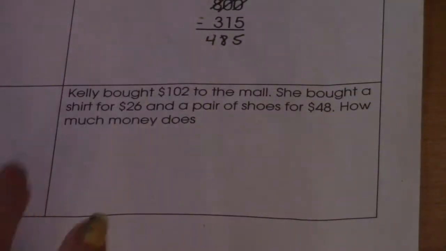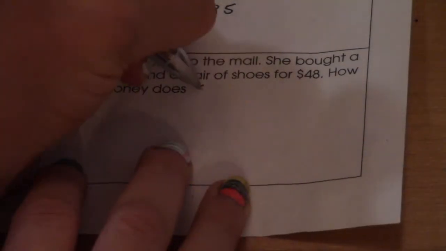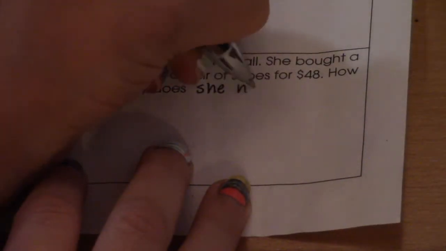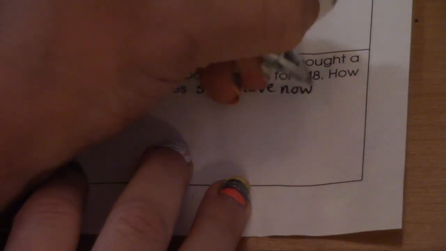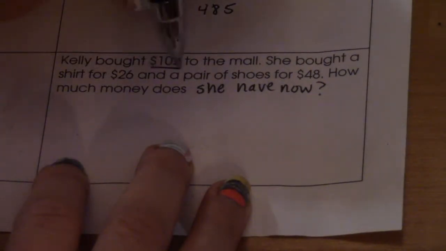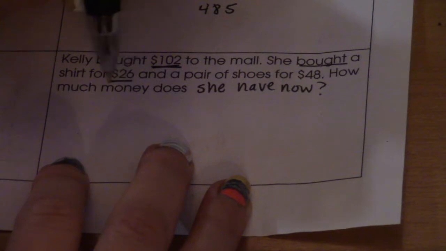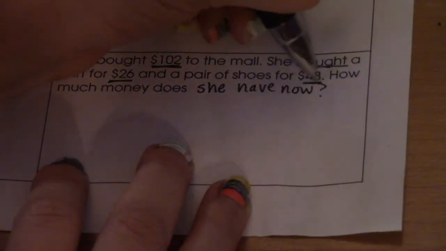Okay, last problem. It says Kelly took $102 to the mall. She bought a shirt for $26 and a pair of shoes for $48. How much money does she have now? Okay, so she started with $102. I'm going to circle that. That's important. She bought a shirt for $26 and a pair of shoes for $48.